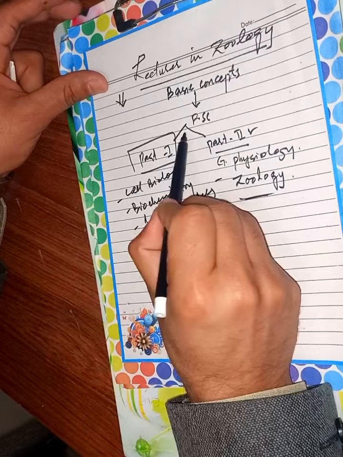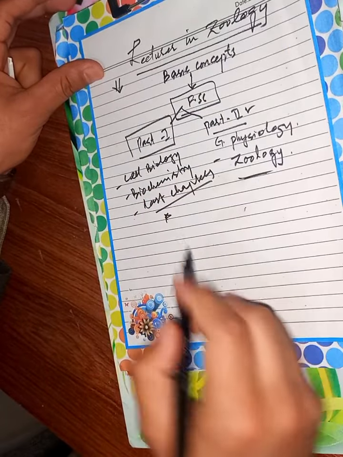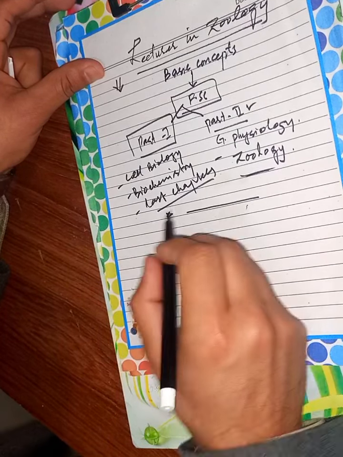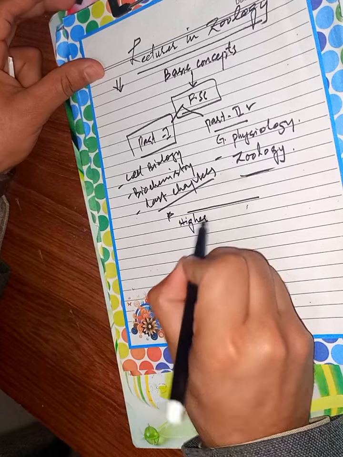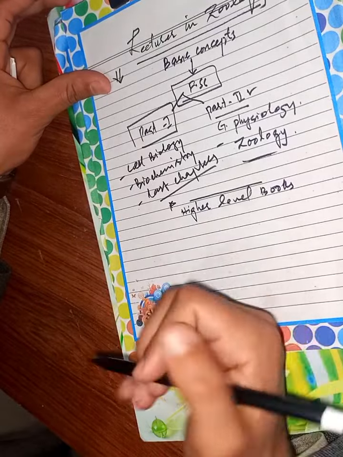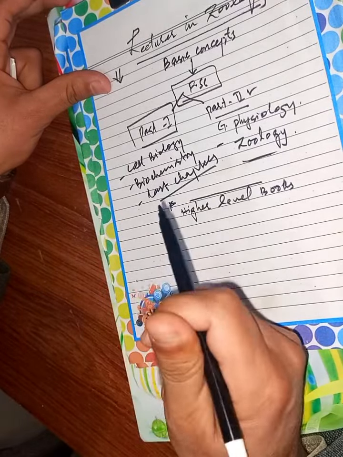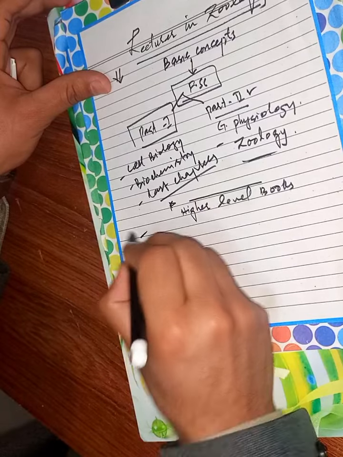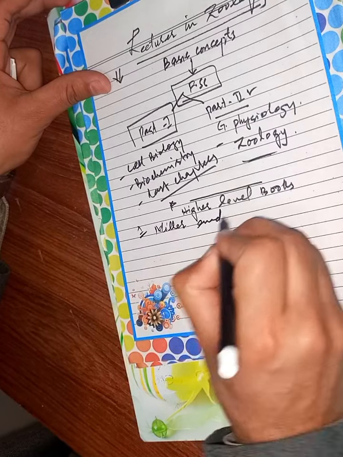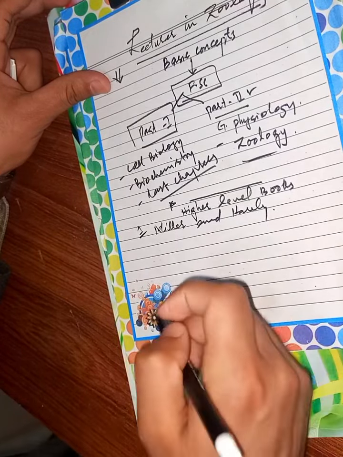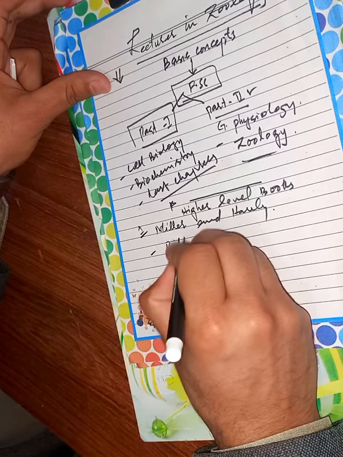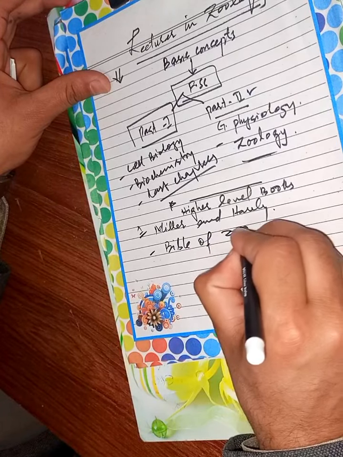After being done with the very basic concepts, we have to delve deep into the study of zoology, and for that we need higher level texts, higher level books. There are many different books available for zoology, but the first book I would recommend is Miller and Harley. Why do I recommend this book? Because, to me, no doubt, it is the Bible of zoology.